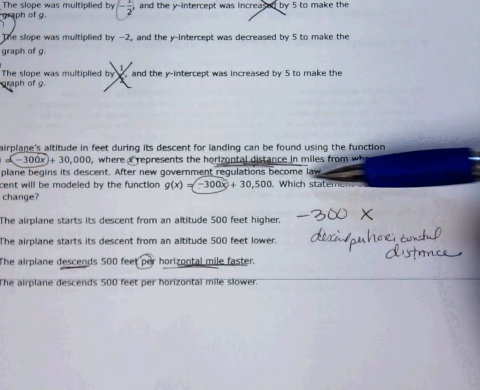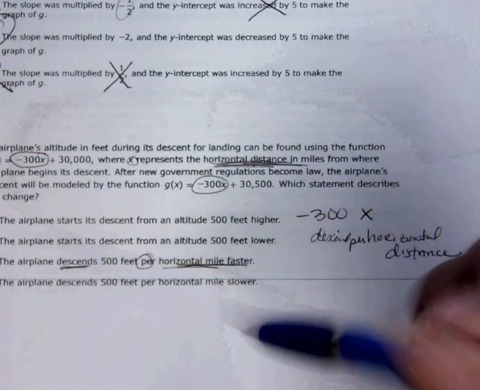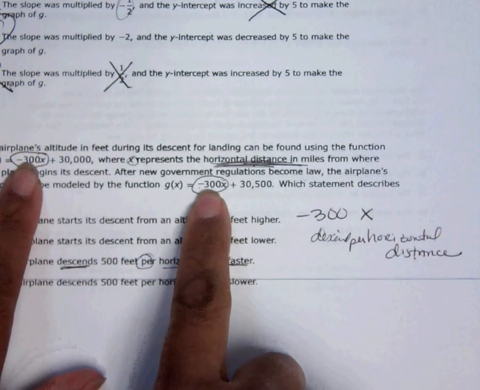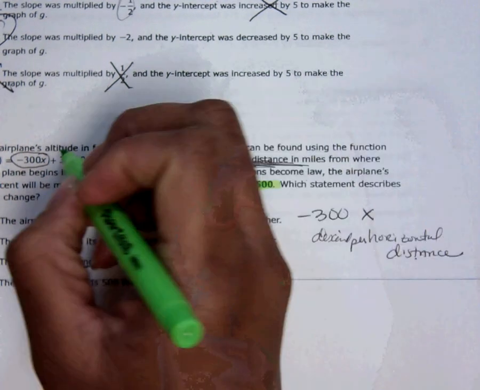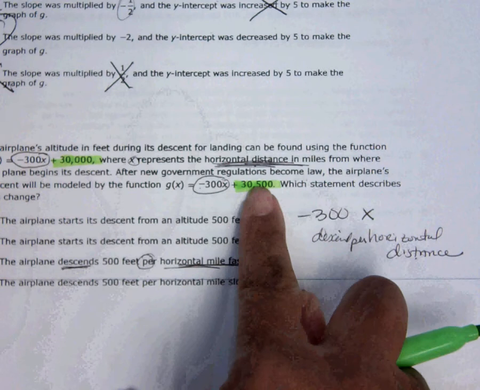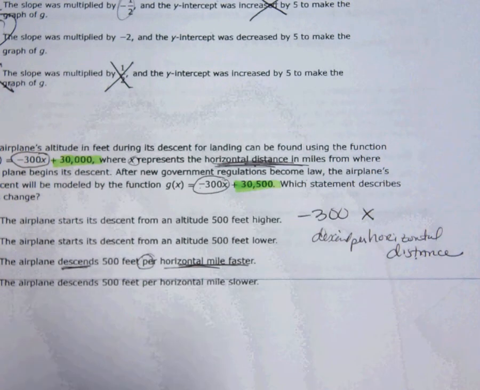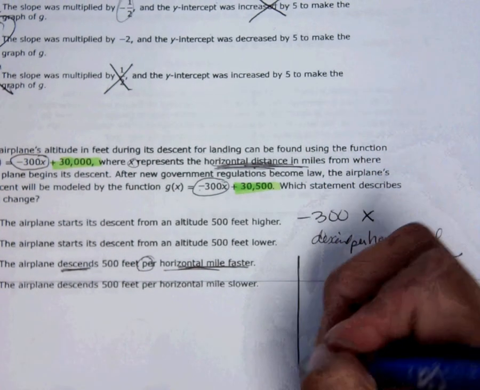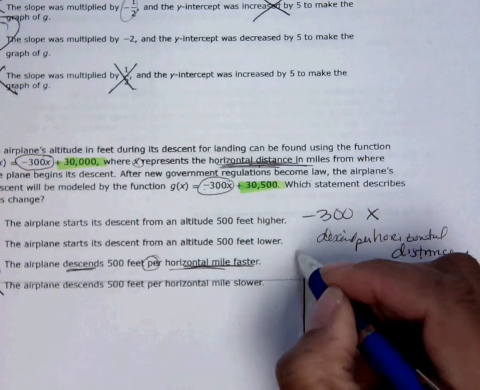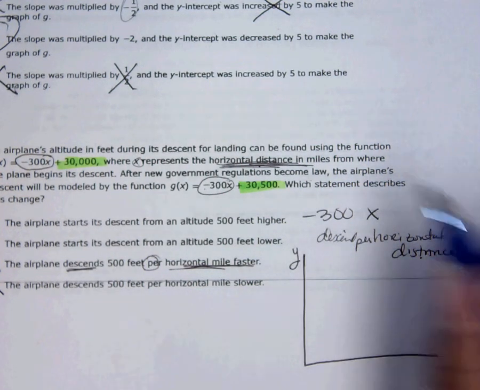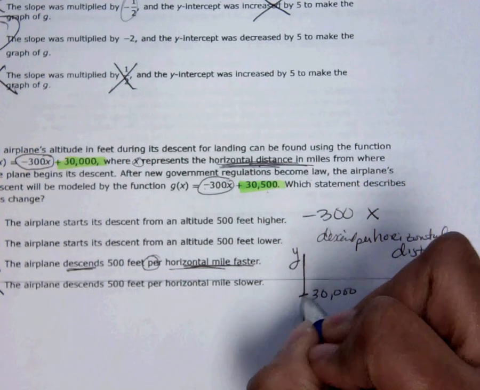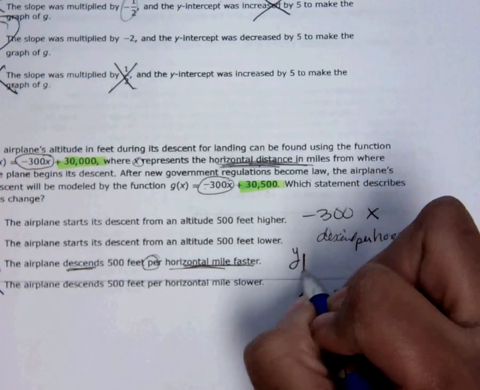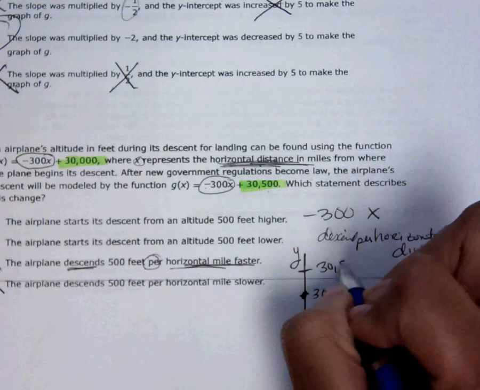So which statement describes this change? Well, the change didn't happen here. It happened with the y-intercept. So my y-intercept was 30,000 and then changed to 30,500. That means the graph is going to start at a different starting point on the y-axis. The y-intercepts are different. So 30,000 is here. 30,500 is here.